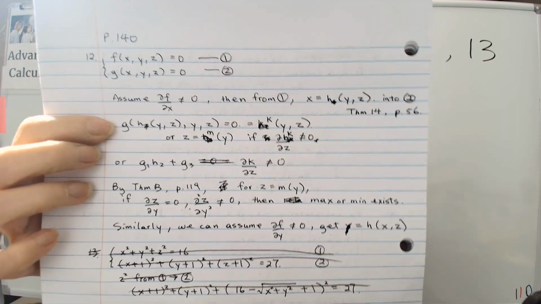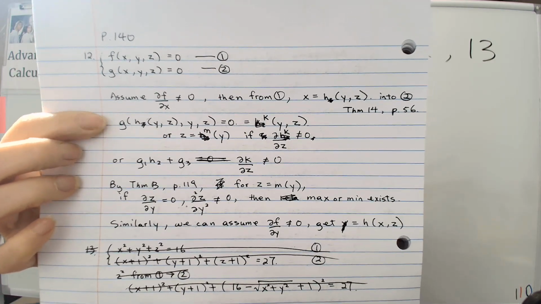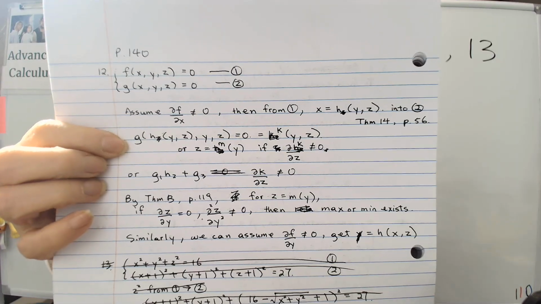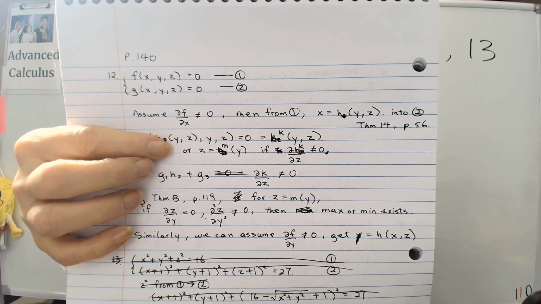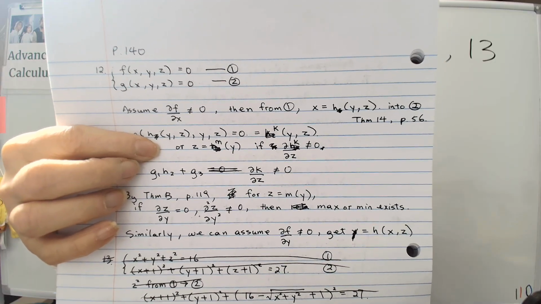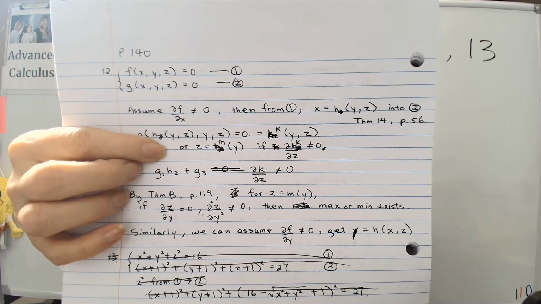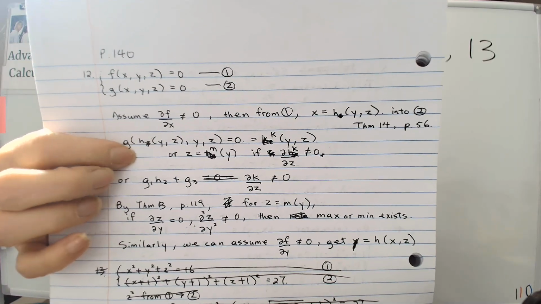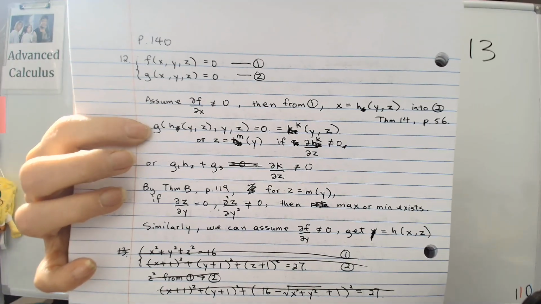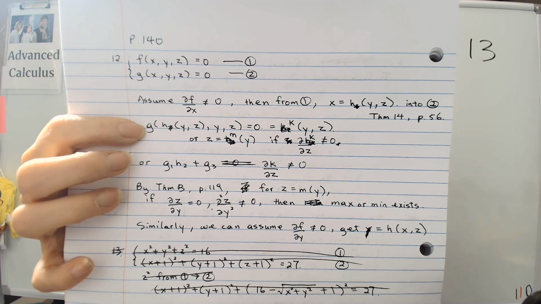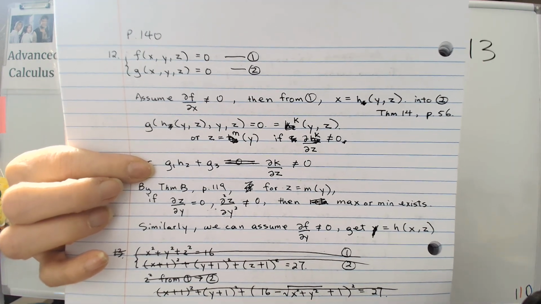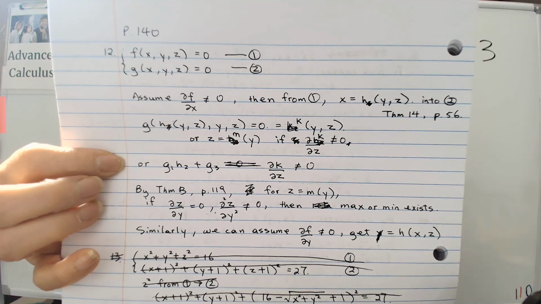And then when you plug x in there, let's call this new function g. We call this function k of z, so k of y and z. Then we pull the same trick. If the partial with respect to z is not 0, we can pull z out of there, equal to a function of y. And if you take the partial derivative of this thing with respect to z, you get this, which is the same as partial k partial z, which is not 0.